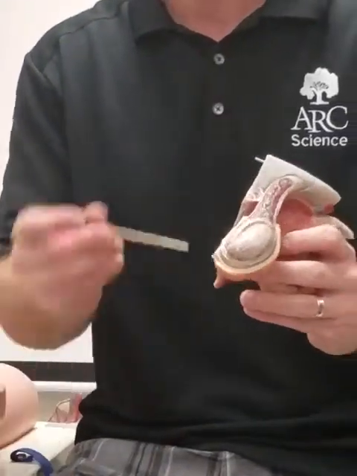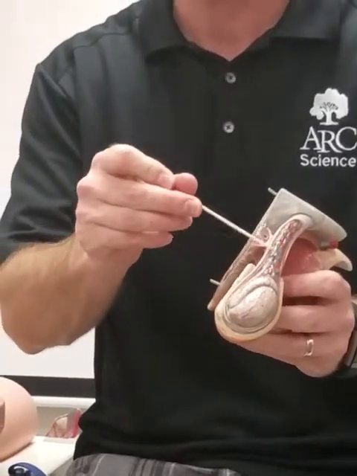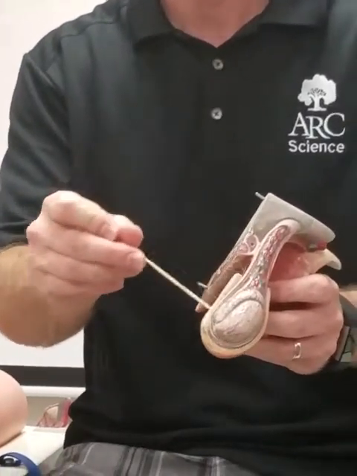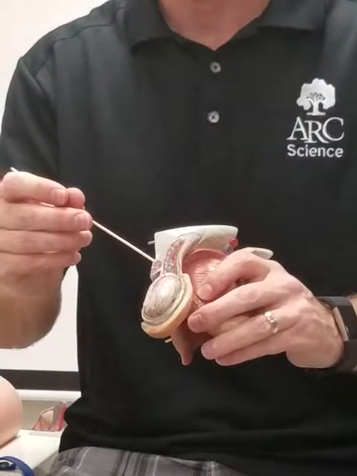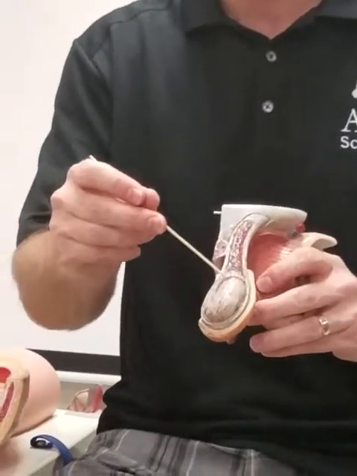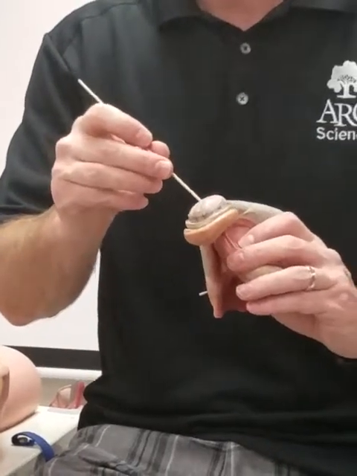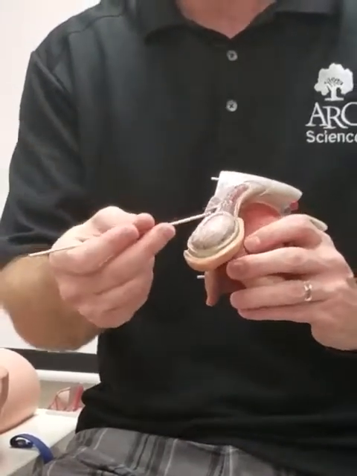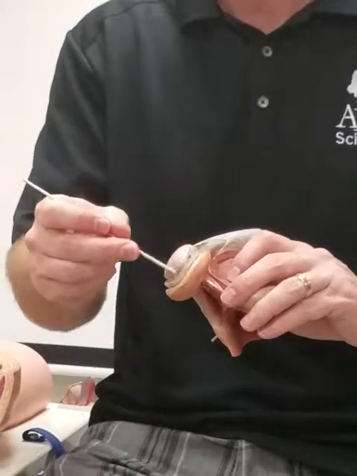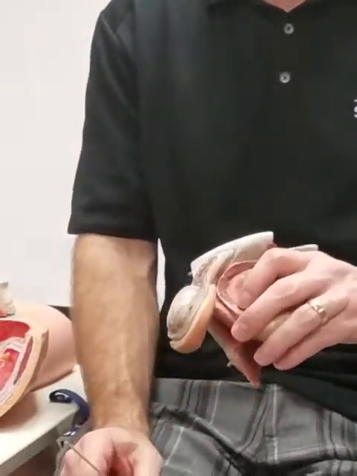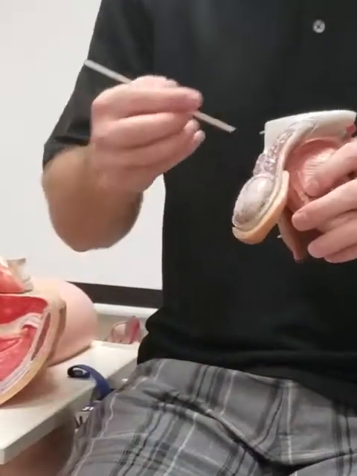Go down here, the network, pampiniform plexus, the pink tube coming up here, ductus deferens. This structure here on the testis, epididymis, and the testis itself. They're both covered in that white connective tissue, which is tunica albuginea.